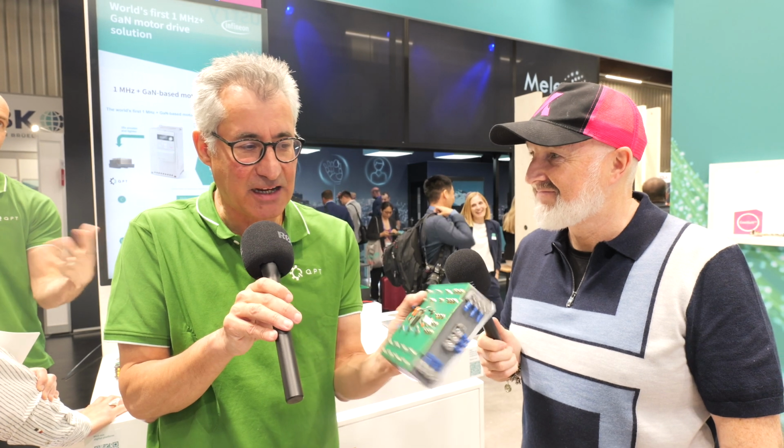We're delivering the oomph. So this drive, 7.5 kilowatts in something about the size of a hardback book, incredibly efficient, very little heat, and that's because of the beautiful thing of GaN transistors.